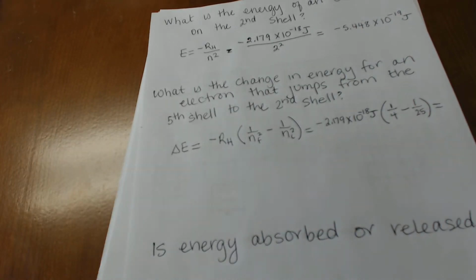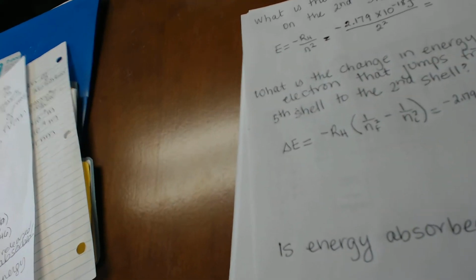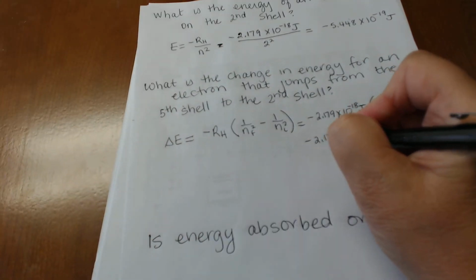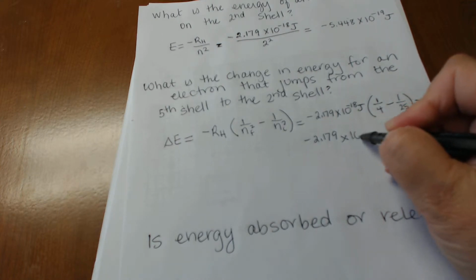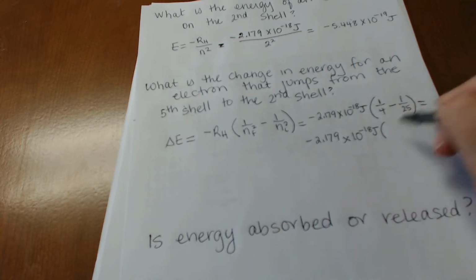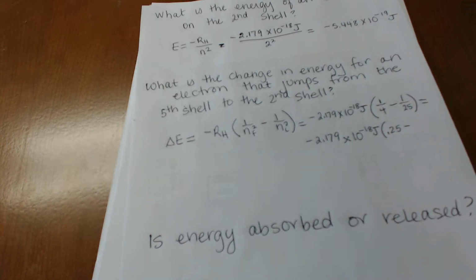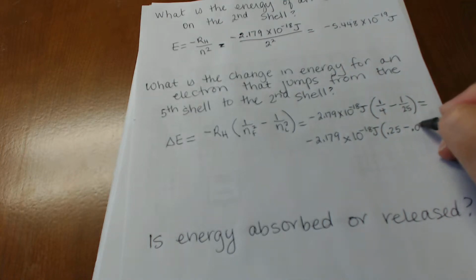Now, your book goes through a lot of trouble, I think, by trying to find a least common denominator, which in this case would have to be 100, and then multiplying both sides. It's just going to be a number in the end. So in my opinion, if you calculate these numbers, you're going to be good. So that's equal to negative 2.179 times 10 to the minus 18 joules. 1 divided by 4 is 0.25. 1 divided by 25 is 0.04.